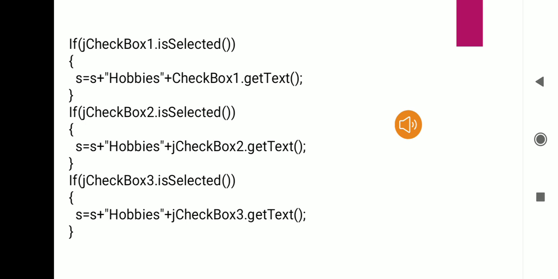Then after the set of these radio button if statements, next in the Java program shows the checkbox if statements. This set of if statements checks whether a particular checkbox is selected or not. Now, if you choose the checkbox reading to be ticked, then the if condition corresponding to JCheckbox1 gets executed, and the statement if JCheckbox1.isSelected holds true, which adds the text hobbies along with the content of the first checkbox, which is the text reading, to the variable s.